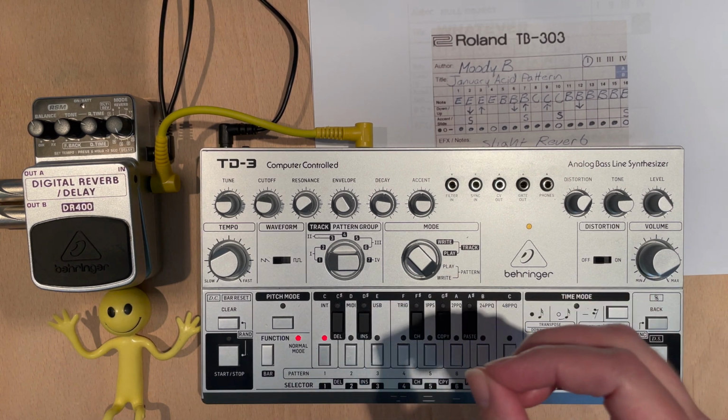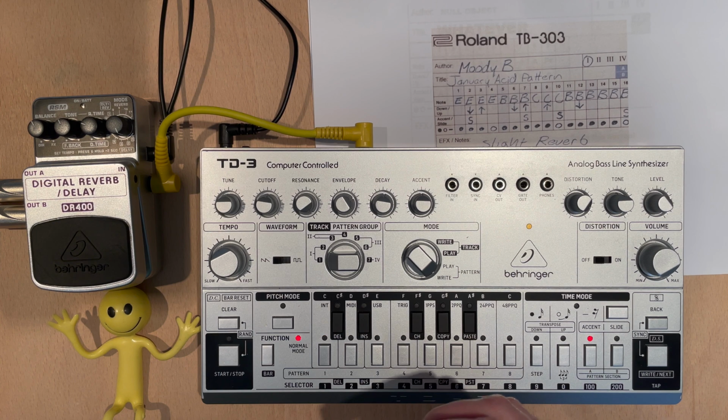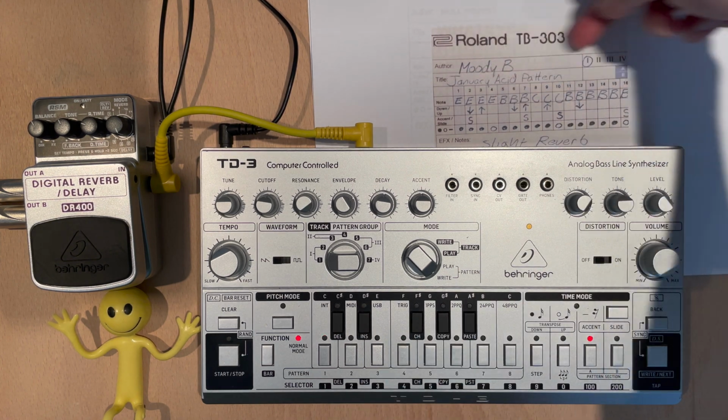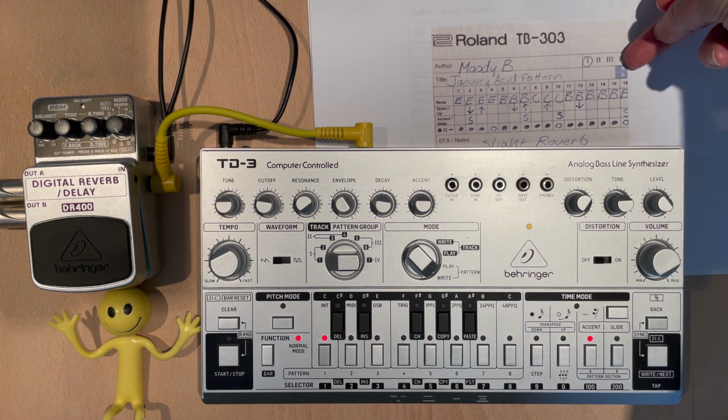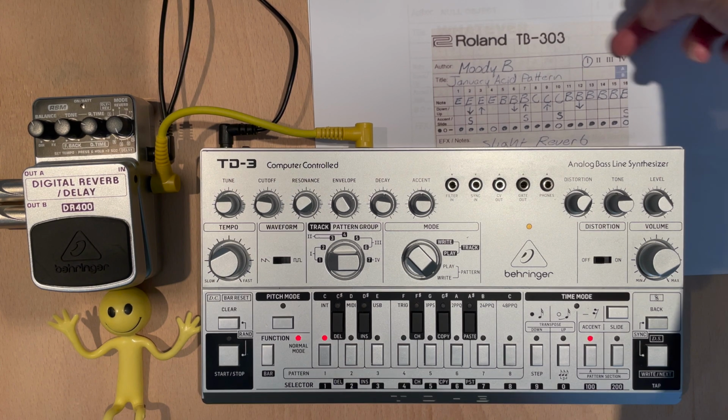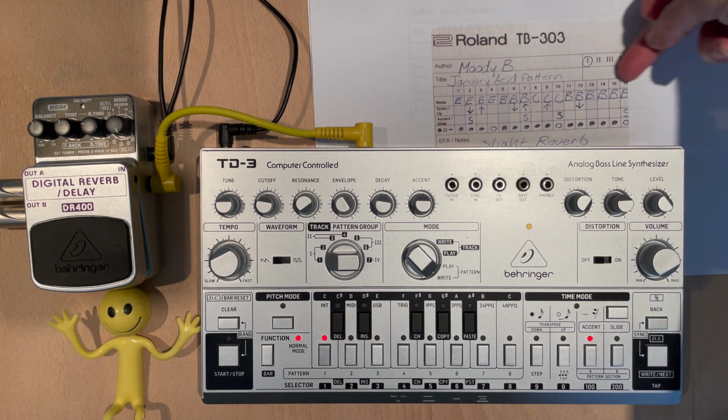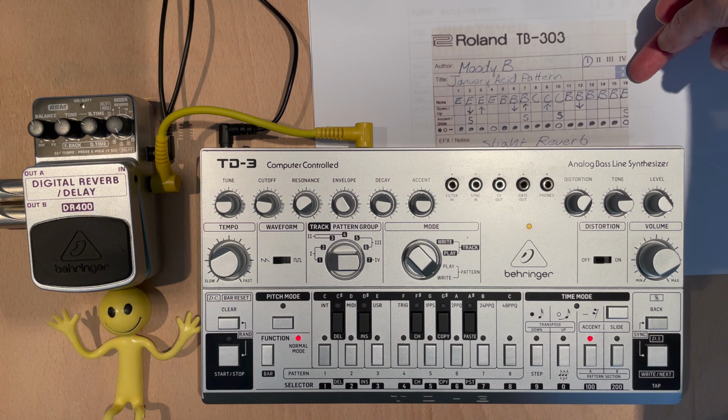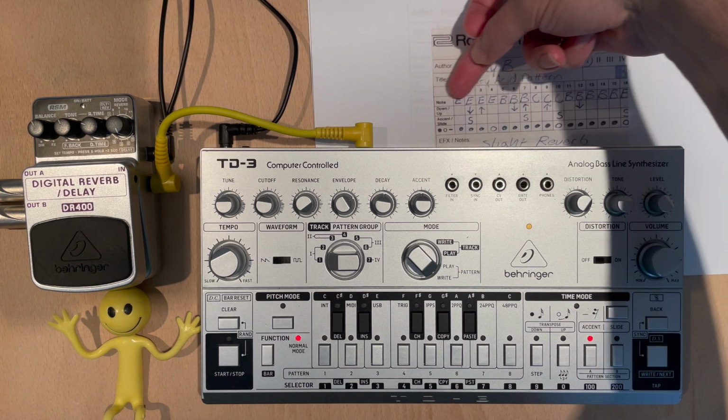Next, we need to put in the notes, the note information. So I'm going from top to bottom here. I've got my pattern group, my pattern number, and my section A or B would all be written here. I've got my number of steps, which I've got correctly set to 16. Next, I need to put in the notes.